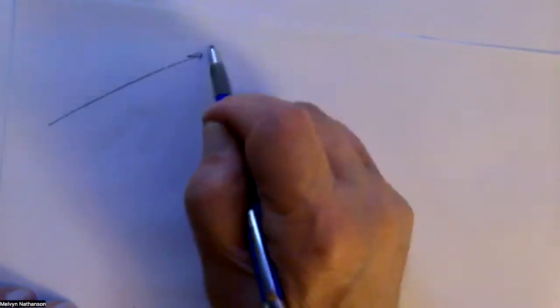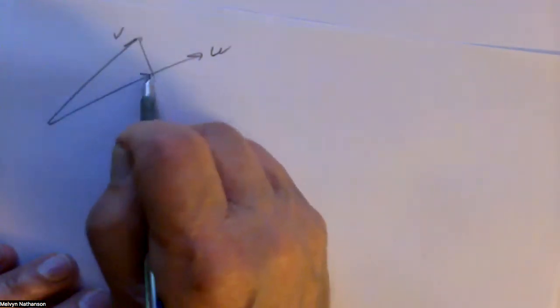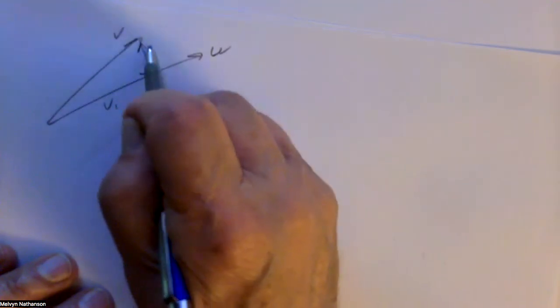So here's my picture. Here's W. Here's V. I want to write V as the sum of a vector V1 plus a vector V2.